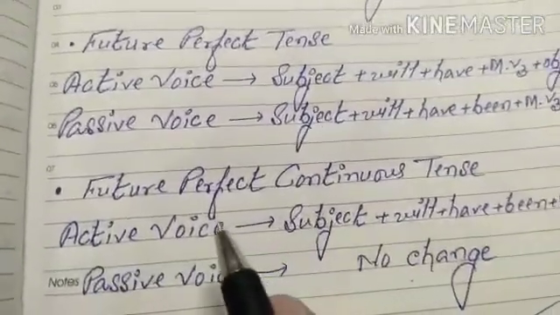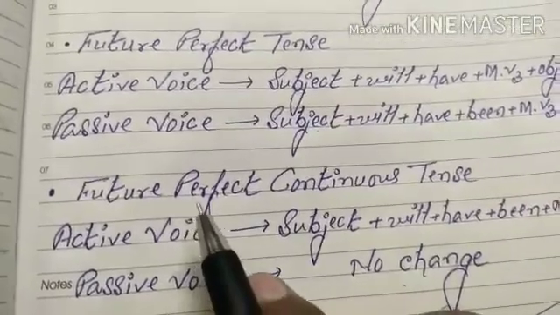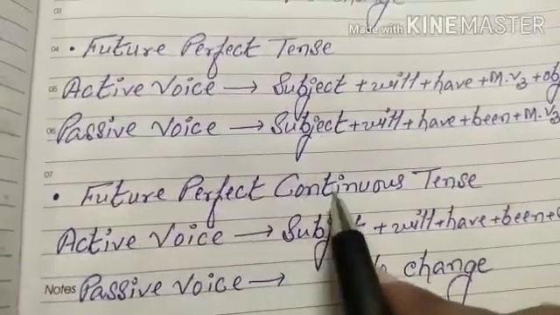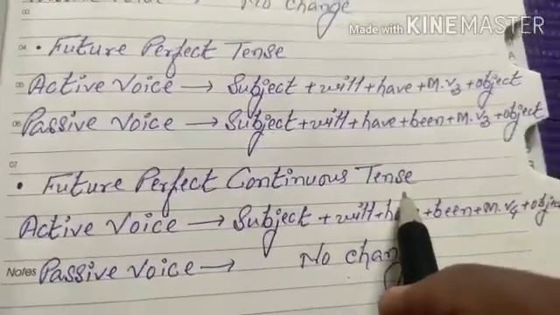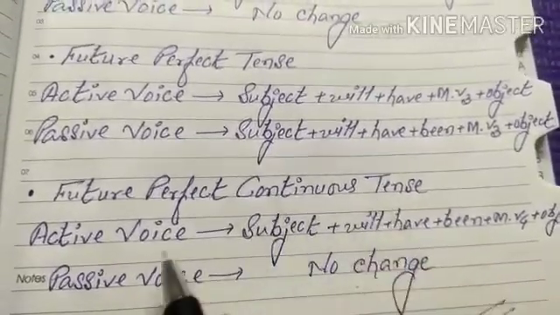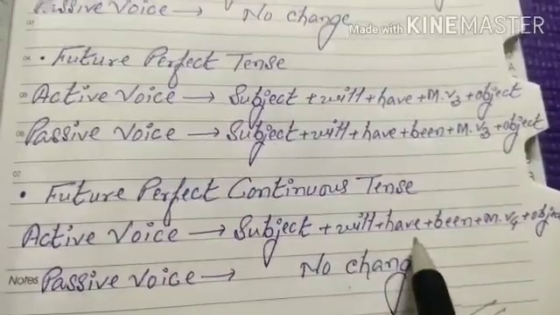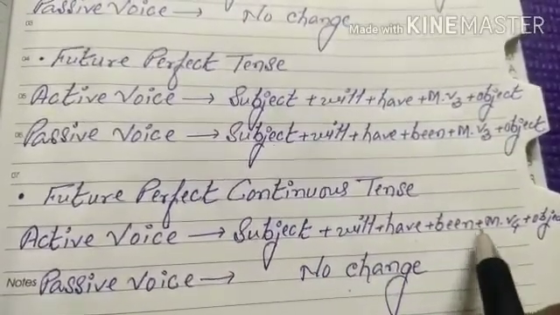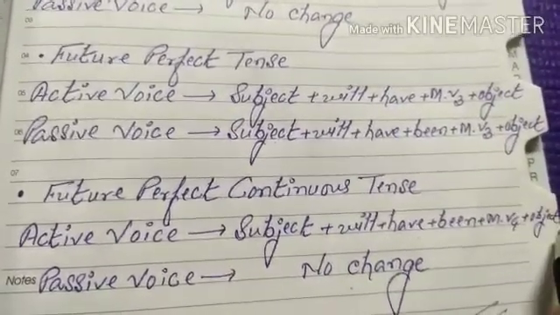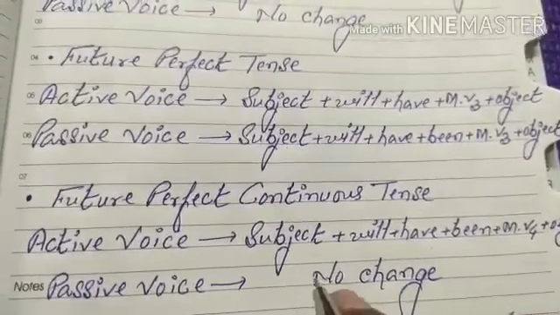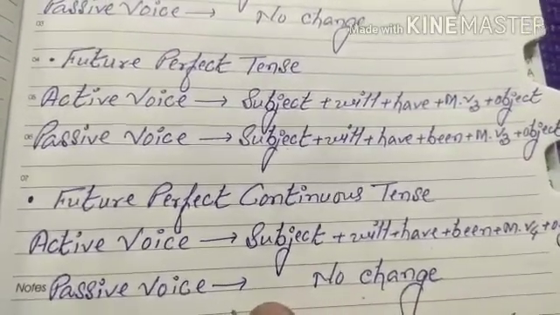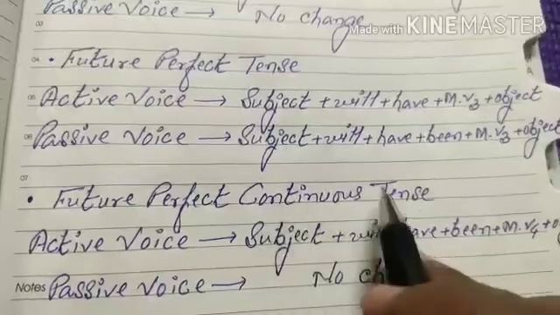Now, if we talk about the very last form of future tense, which is future perfect continuous tense, the structure of future perfect continuous tense in active voice is subject plus will plus have plus been plus main verb in V4 plus object. There will not be any change in passive voice of future perfect continuous tense.